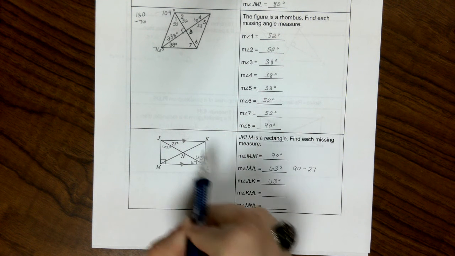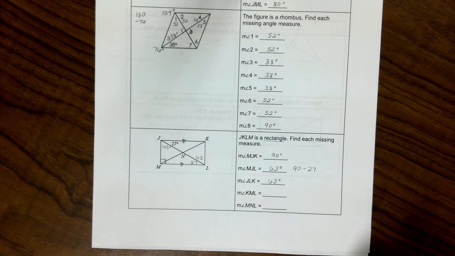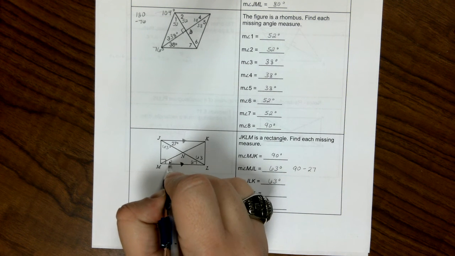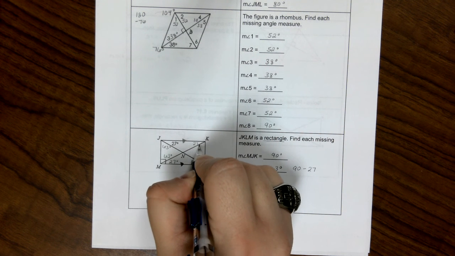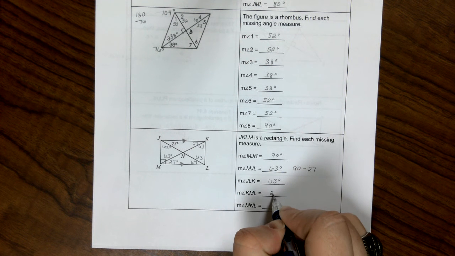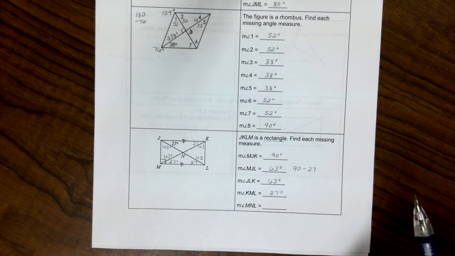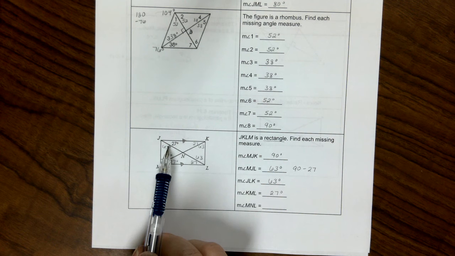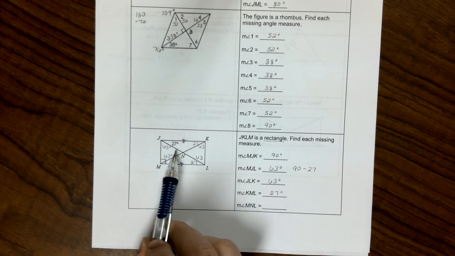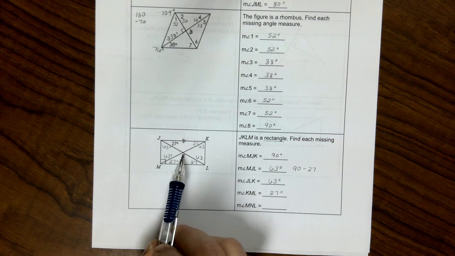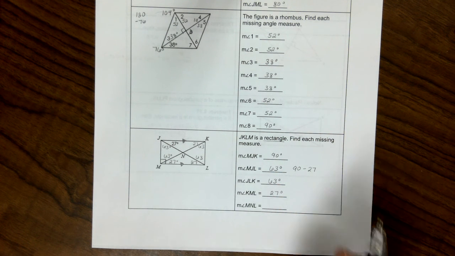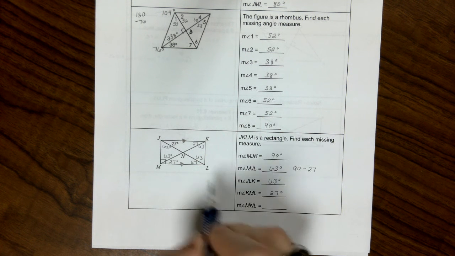Now, KML. So notice it's also going to be 27 degrees, and then that one's going to be 63 degrees. So then 27 and 63. So this is going to be 27. So you can kind of think about it like this corner was 27, and then this same corner down in this triangle is 27 also. Okay? So now they want MNL.